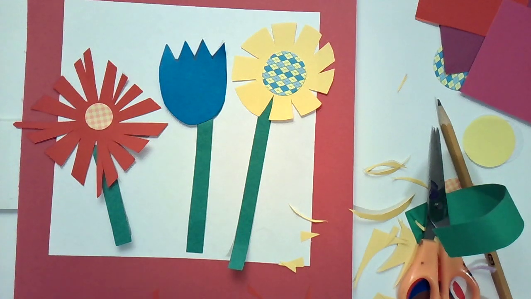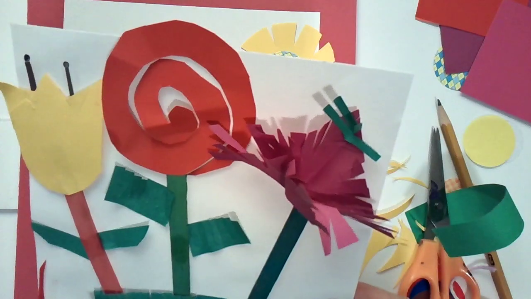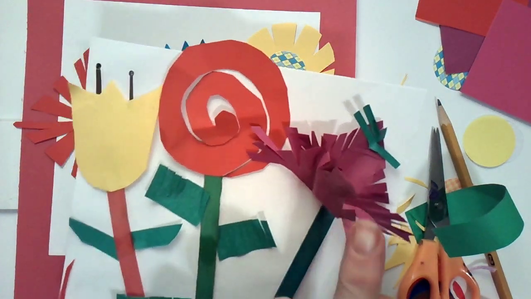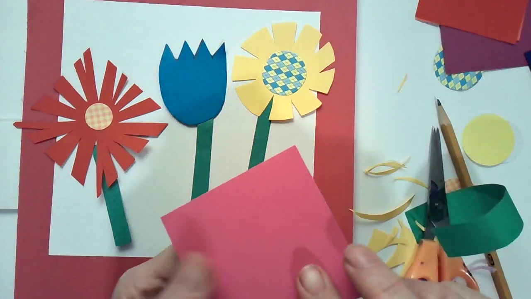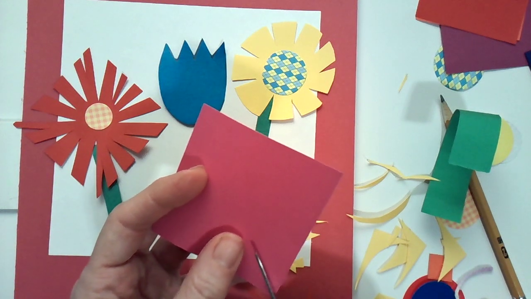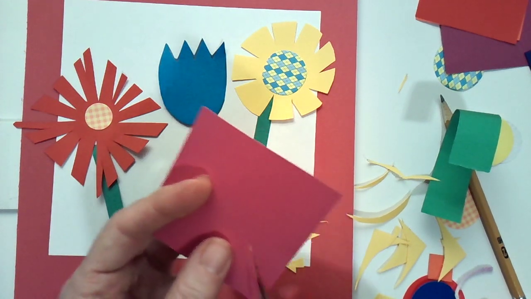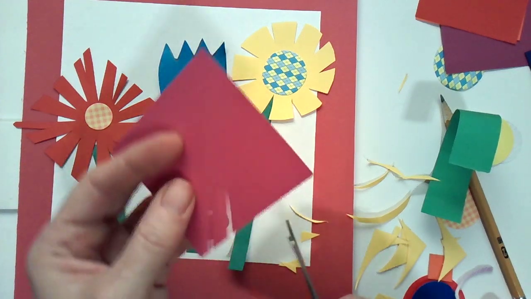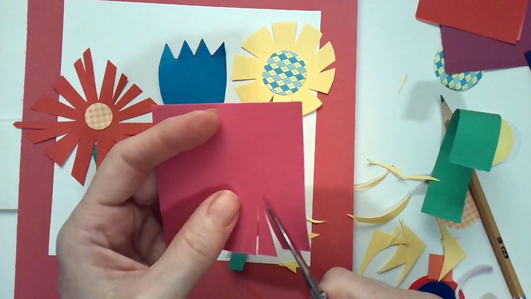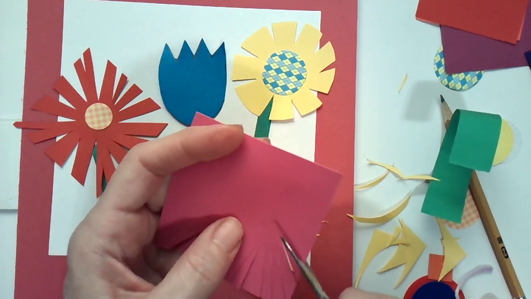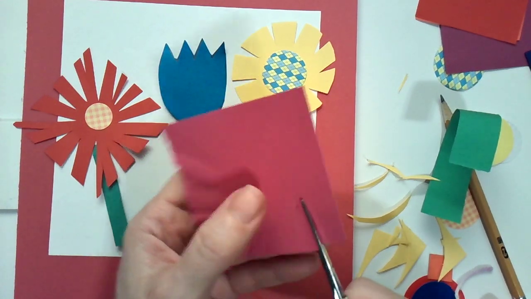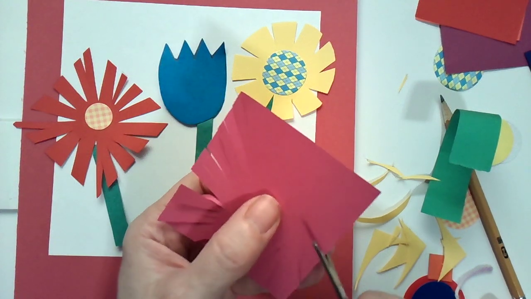And I like that. So that one's very different than this one, right? This one's a little more 3D and popping out. And the way I made that was by taking a square piece and just cutting towards the center, cutting around, just cutting these lines all the way around. So if you like that, you can do that.